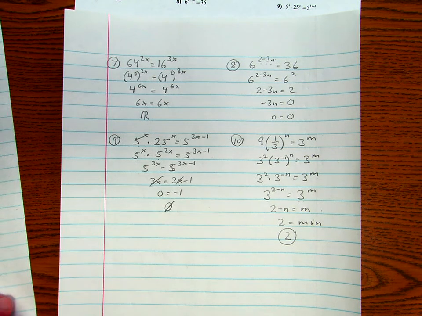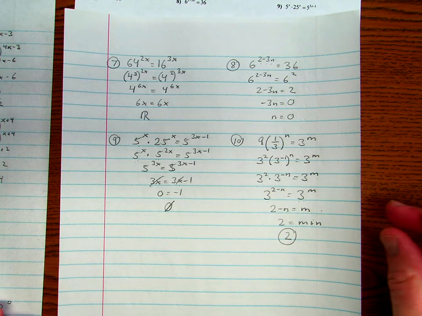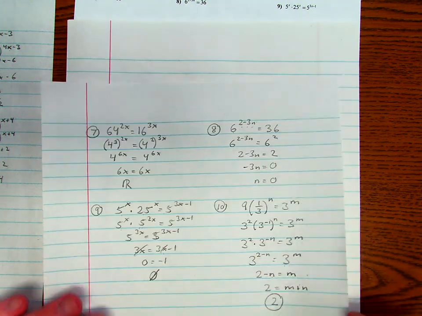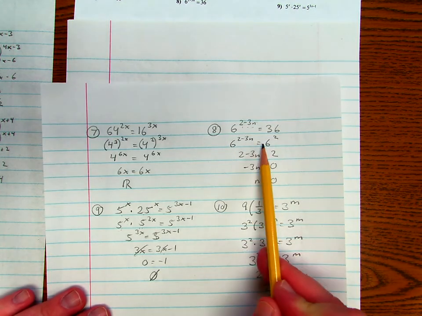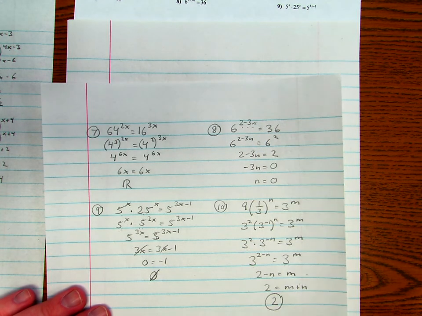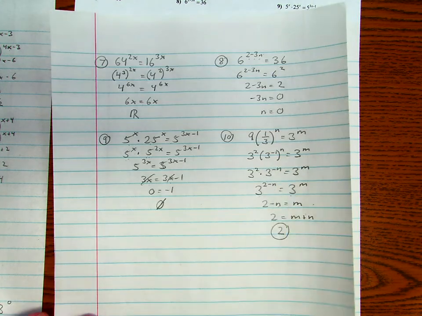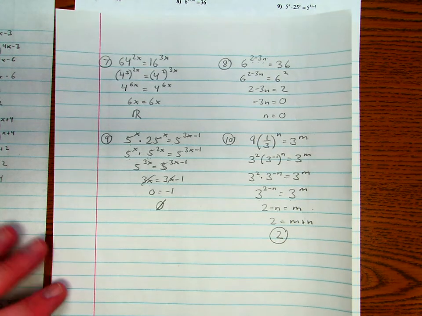Now, again, as far as the big picture goes, this type of question used to be very, very common on the SAT. Not as common as it used to be. If it does pop up, it could be as straightforward as something like number 8, where it's simply plug and chug, know your algebra skills, and get the job done. Sometimes it could be a little bit more challenging, like number 10.